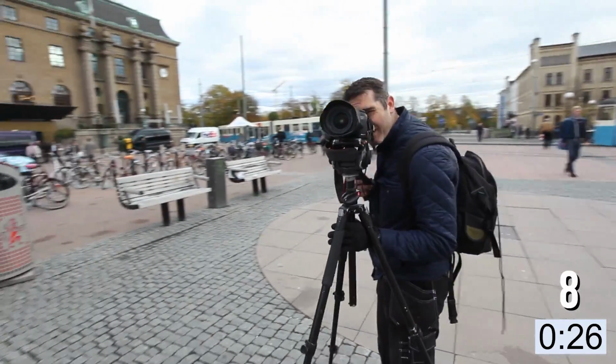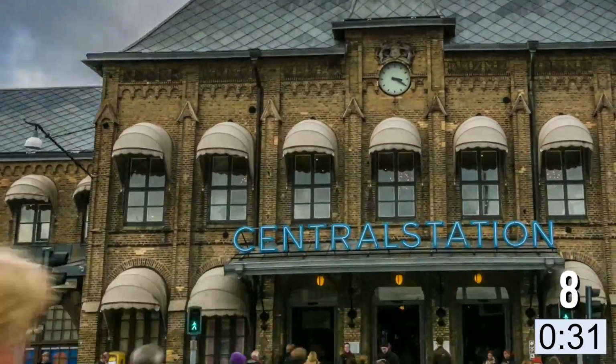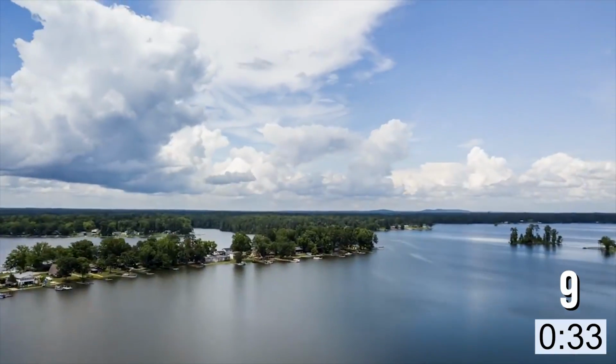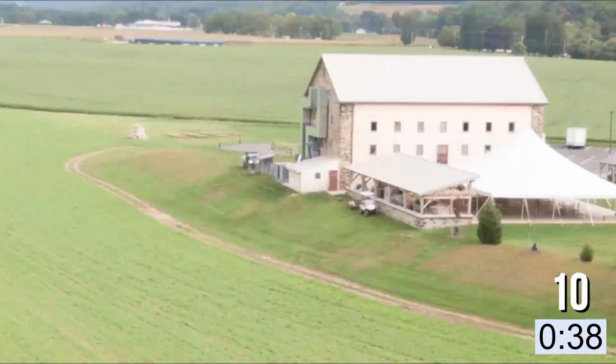Then you get into hyperlapses. A hyperlapse, and that's essentially taking a time lapse off the dolly, moving through space. Then a drone hyperlapse, or add some time to that and a drone hyperlapse over, say, 6 months.